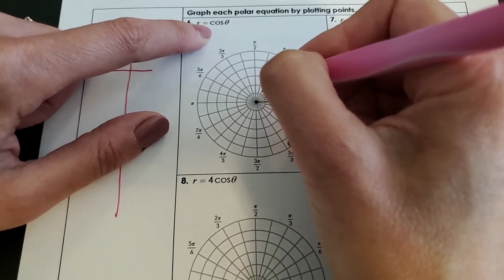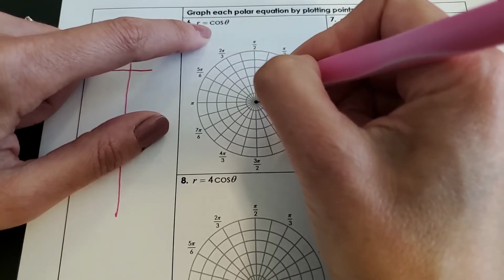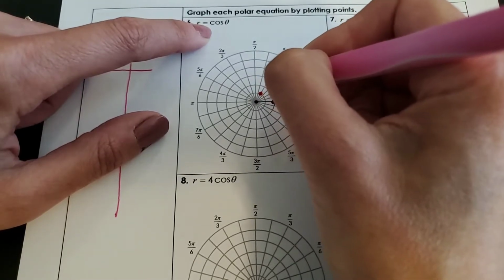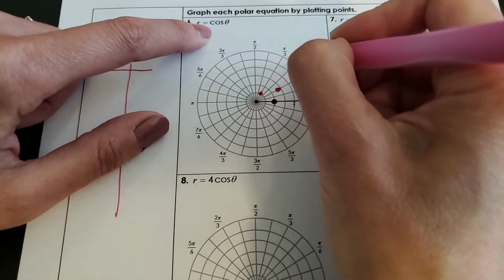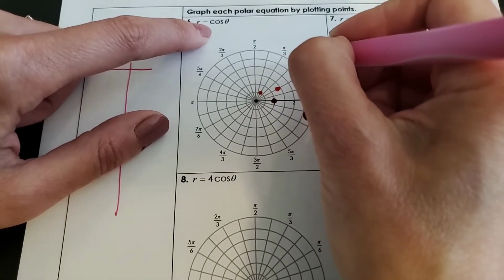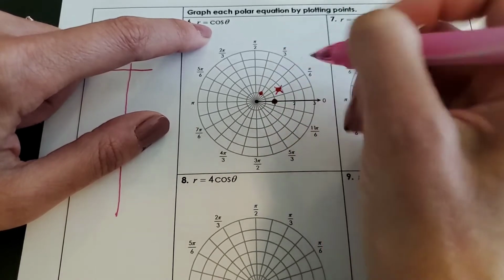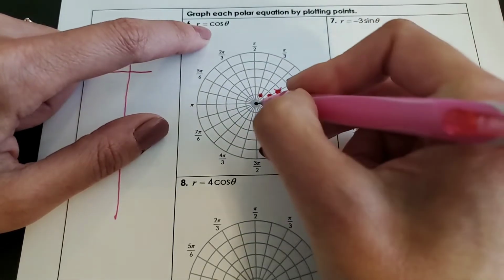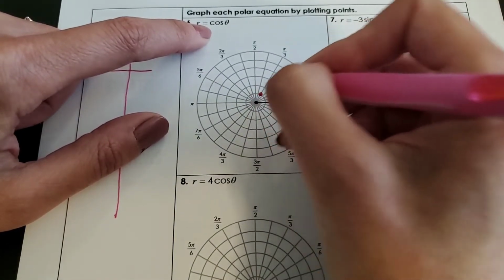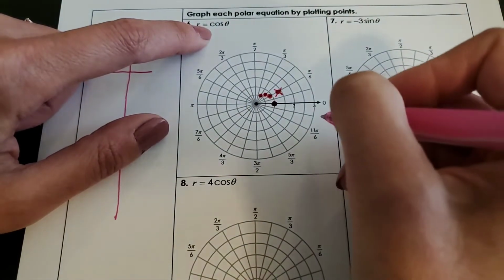So that's going to be right here. Maybe I'll do pi over 4 as well. Pi over 4 in there is root 2 over 2. Root 2 over 2 is about 0.707. You know what? I plotted that point wrong, didn't I? I thought that looked kind of funny. 0.866. You have to follow your scaling. And 0.707.